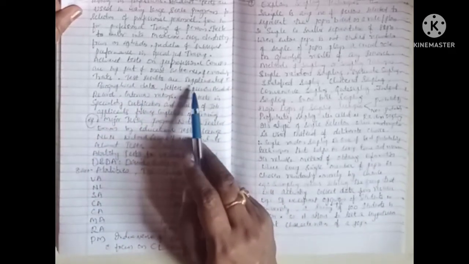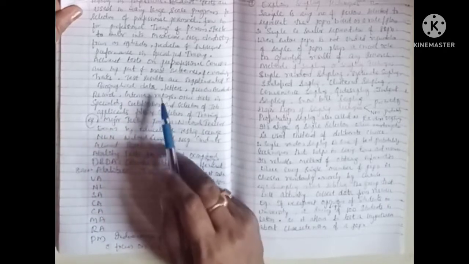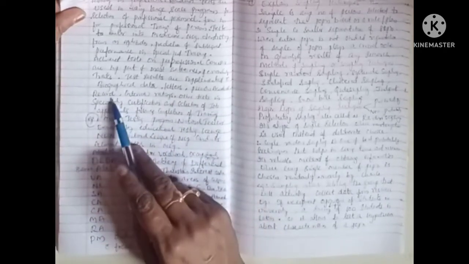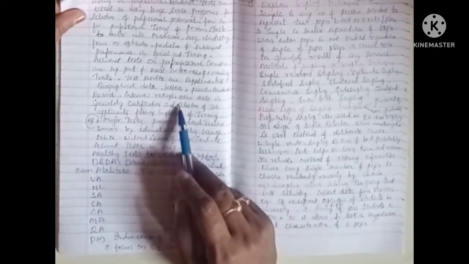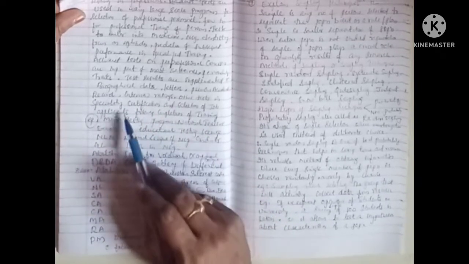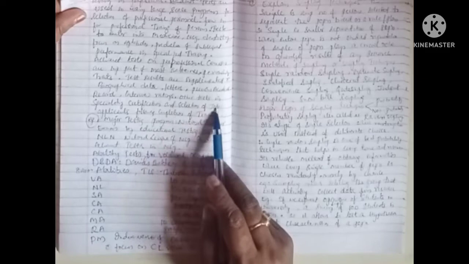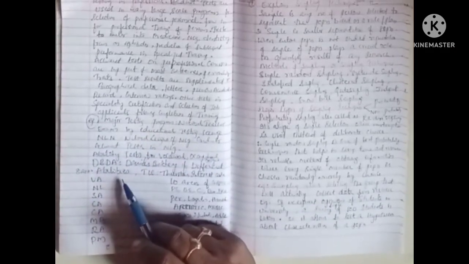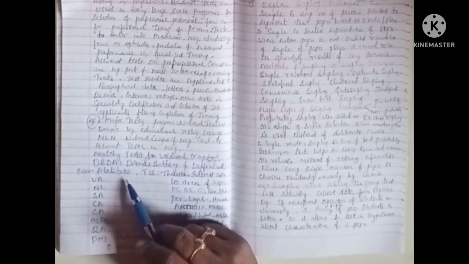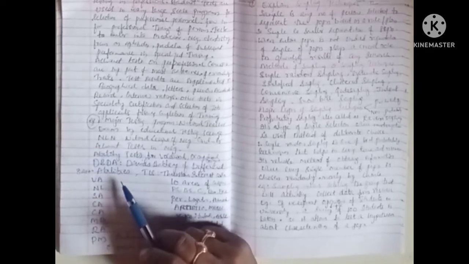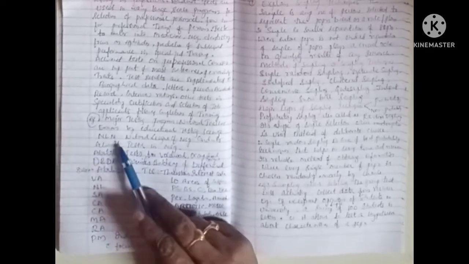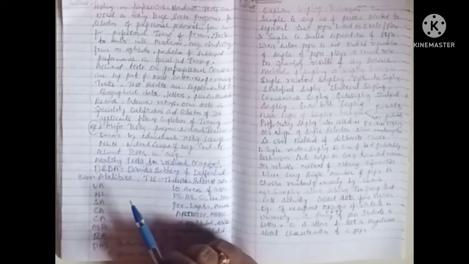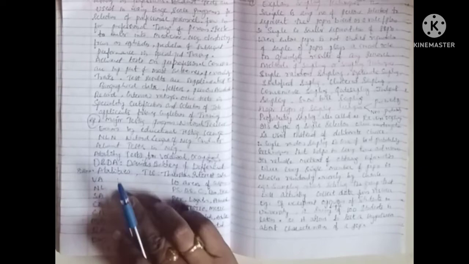Test results are supplemented with biographical data, letters, previous academic records, interview ratings, etc. Other tests are used in specialty certification and selection of job applicants following the completion of training. Examples of the major testing programs: National Teacher Exams by Educational Testing Service, and NLN, that is the National League for Nursing, conducts tests in the nursing field.